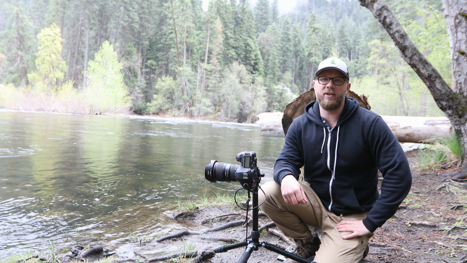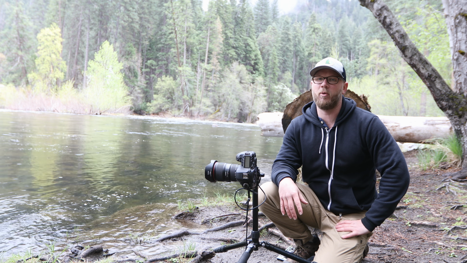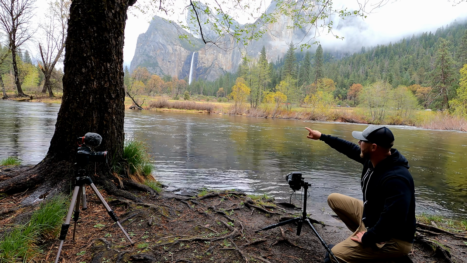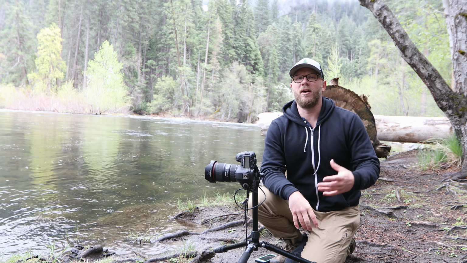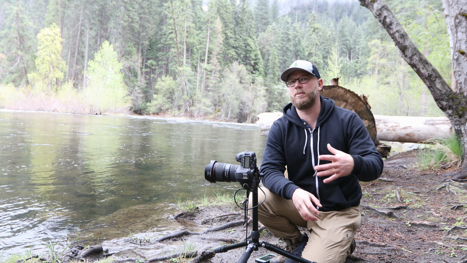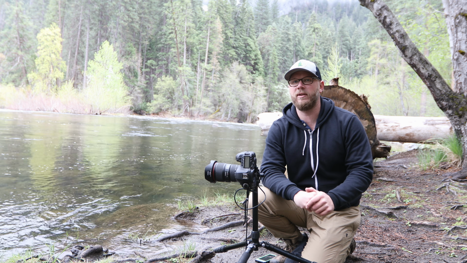So we're here at Valley View. It's one of the most famous vantage points in the park because you can see El Capitan, Cathedral Rock, and Half Dome out in the distance. As I was walking around here thinking about my composition, I was looking for something that would create a really strong foreground in the image.